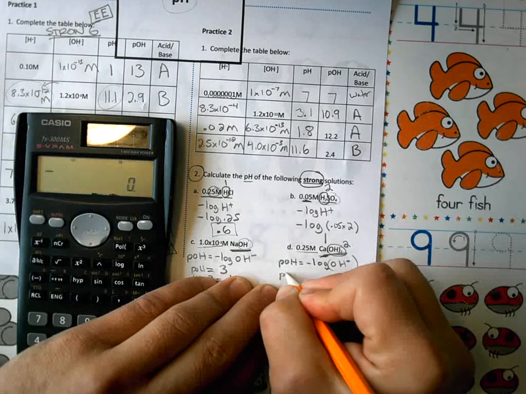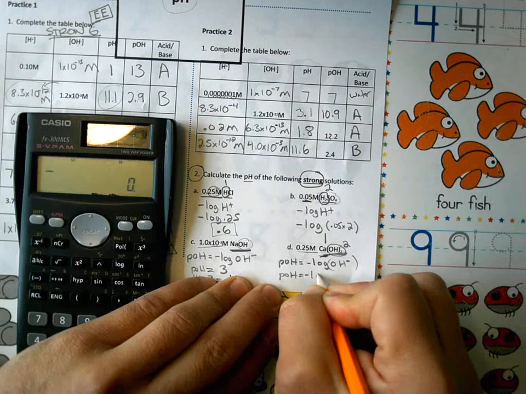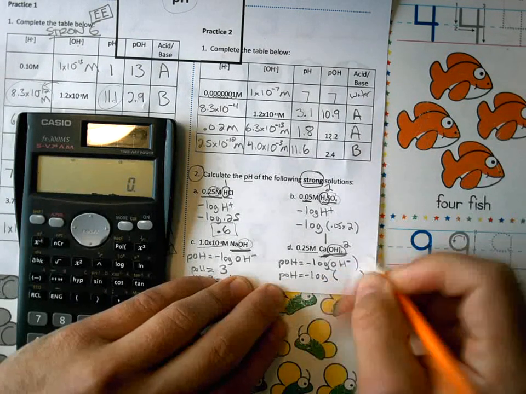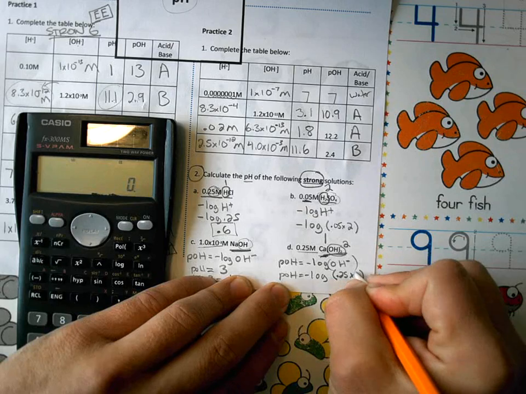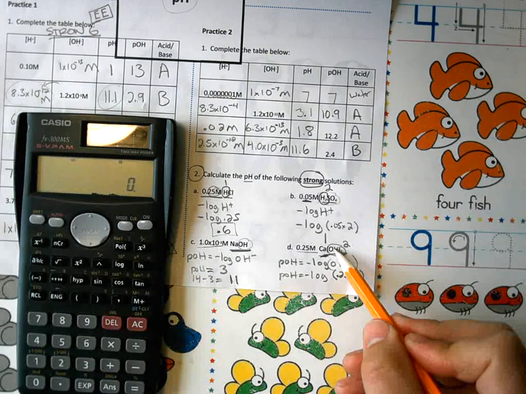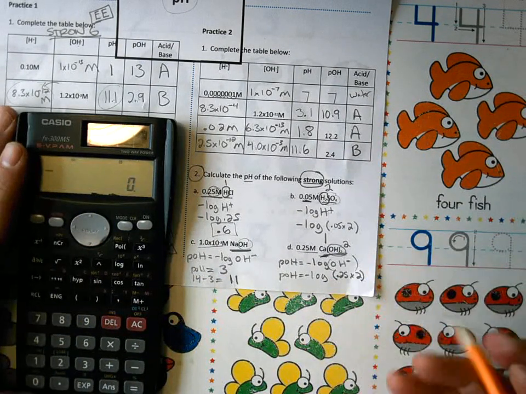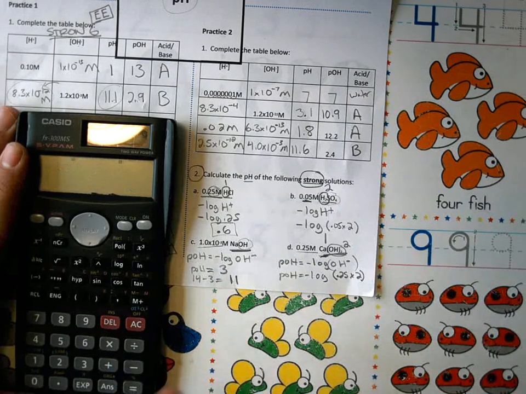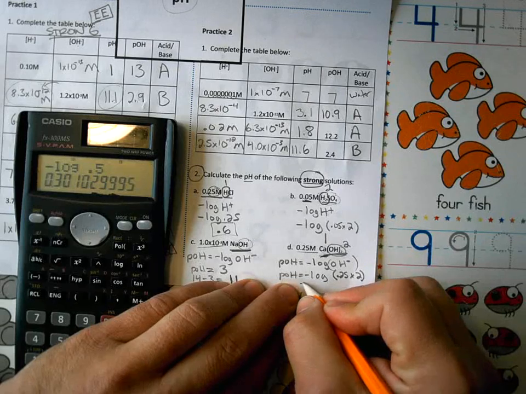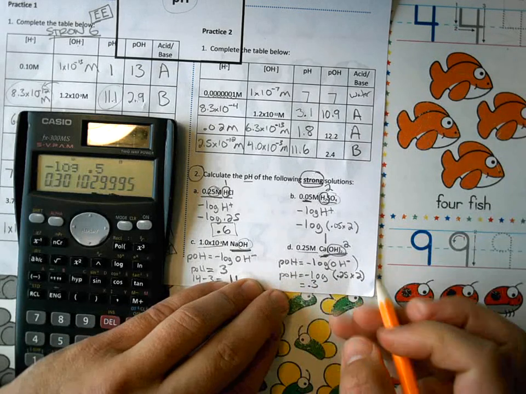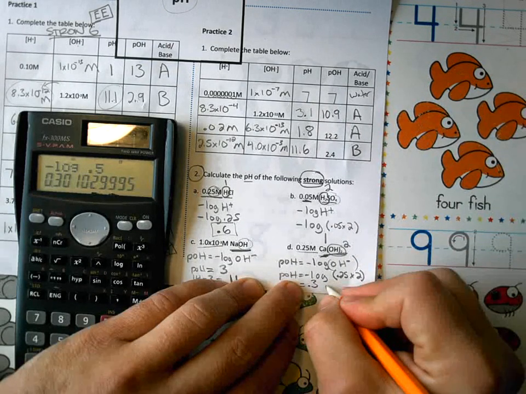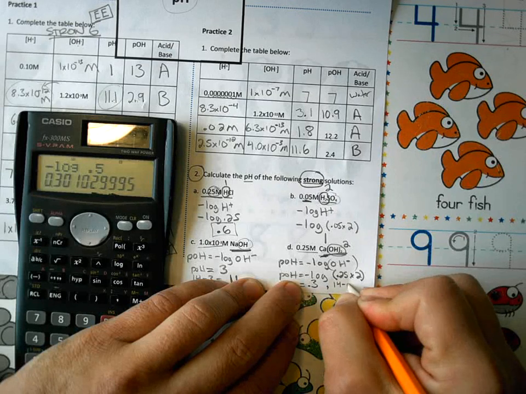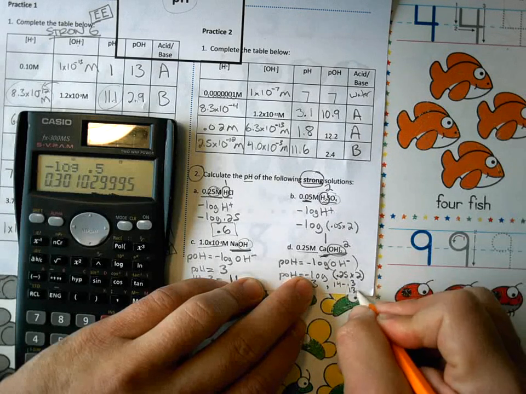Except this time we're going to do the pOH equals the negative log of 0.25 times 2, because there's two OH minus ions dissociated in the solution. So now we do the negative log of 0.5 and that equals 0.3. But again, this is pOH, so we need to do 14 minus 0.3, which gives us 13.7.